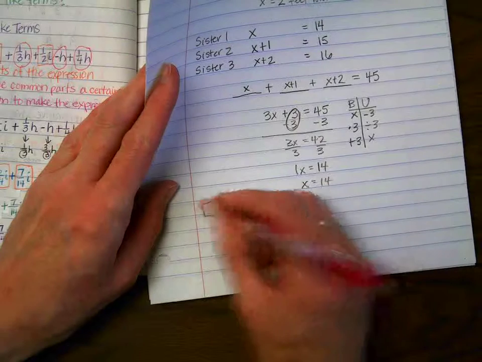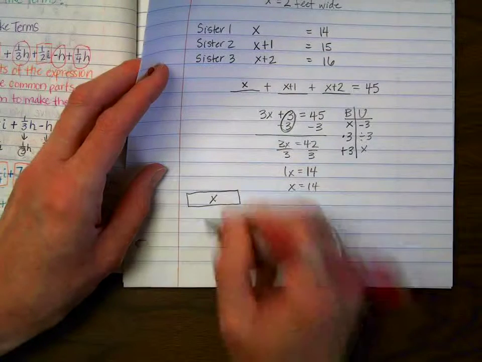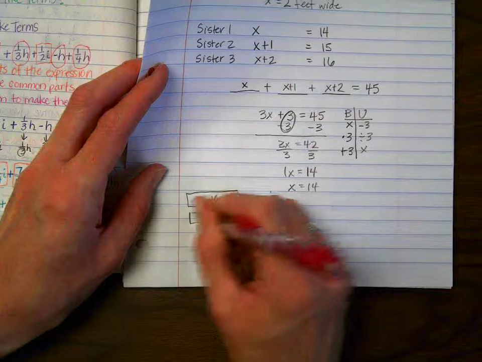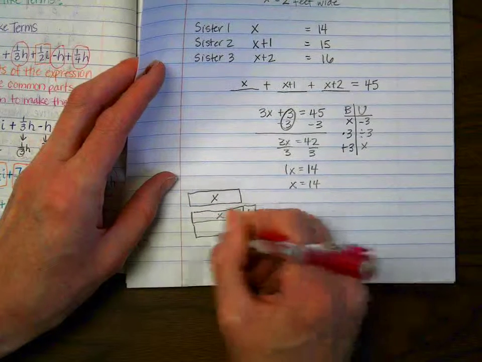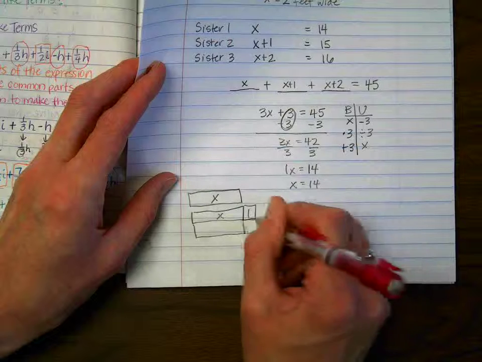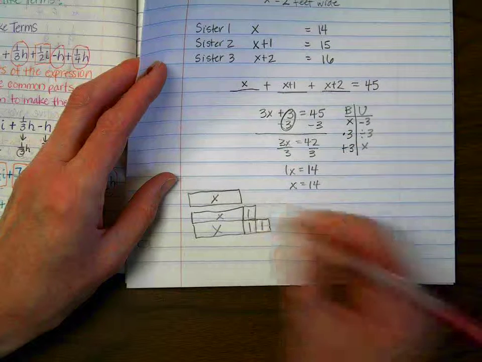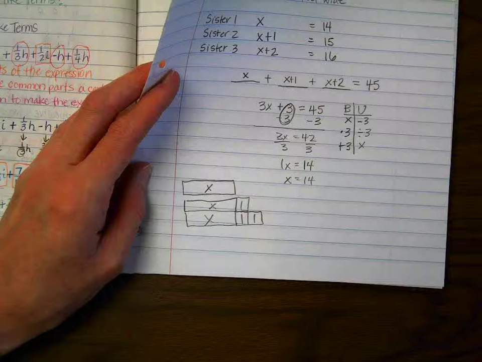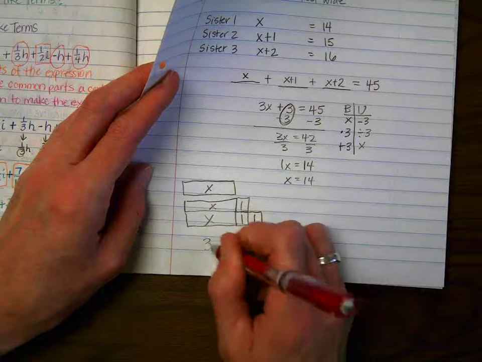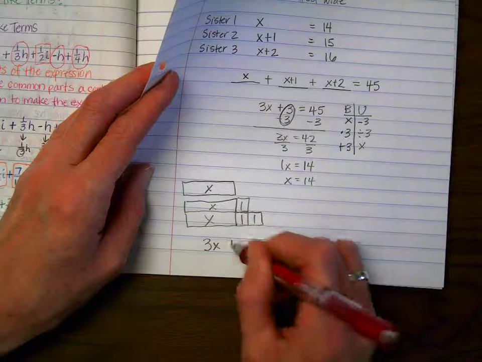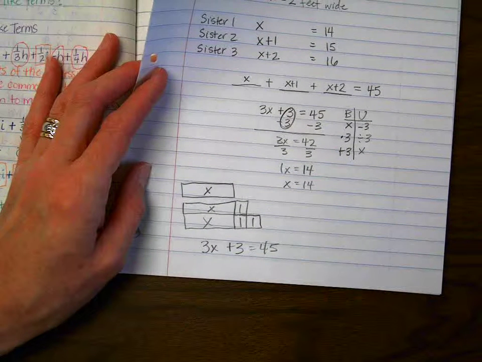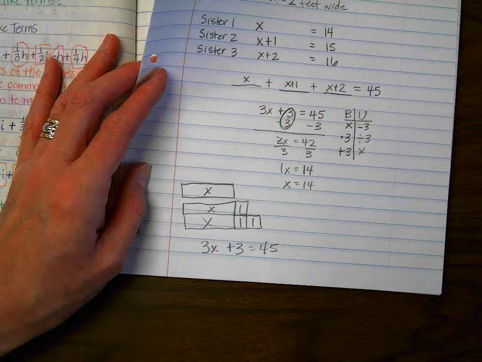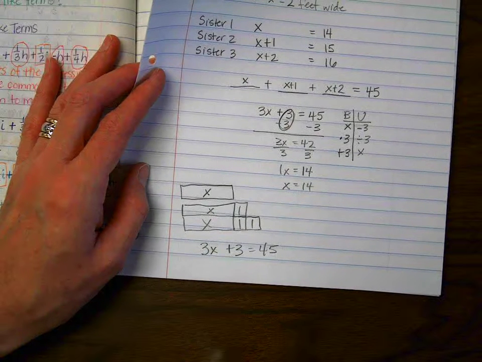Okay? Could we use a tape diagram? Could we say that this is sister 1? And could we say that this is sister 2? And could we say that this is sister 3? And do we see the exact same thing? How many x's? 3 x's. How many wholes? 3 equals 45. So we could use a tape diagram to help us with this also.